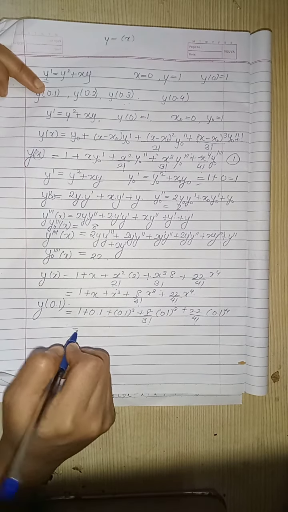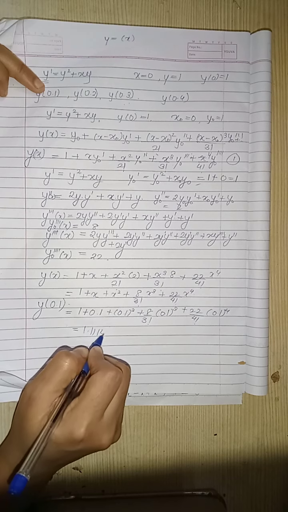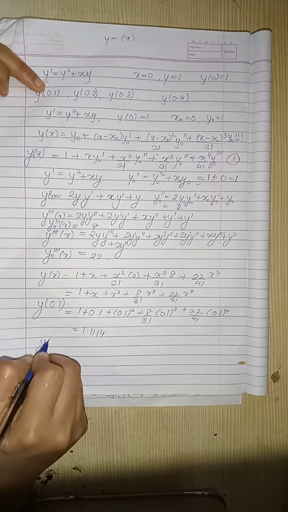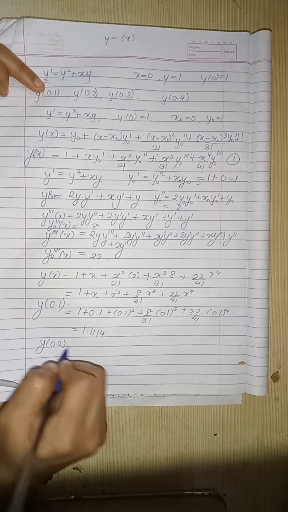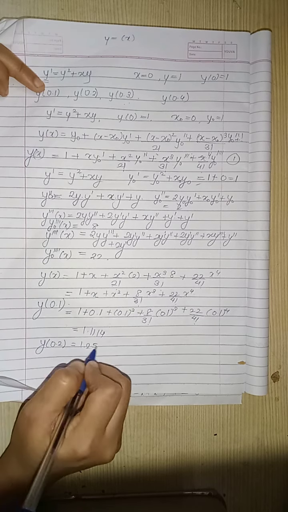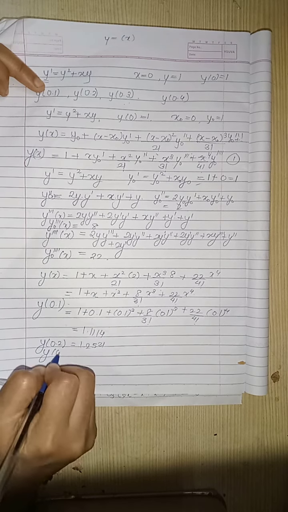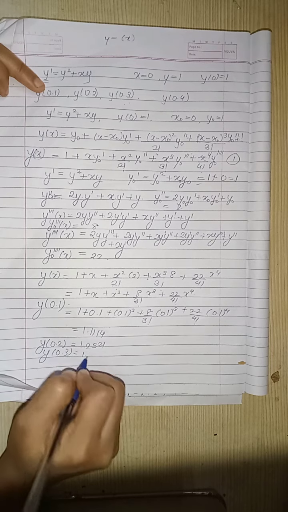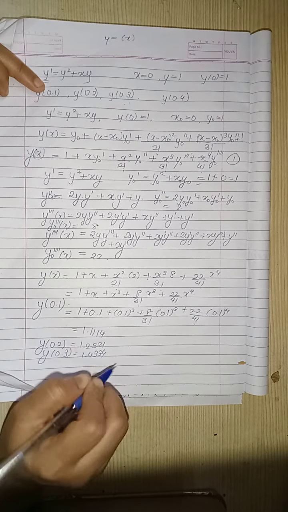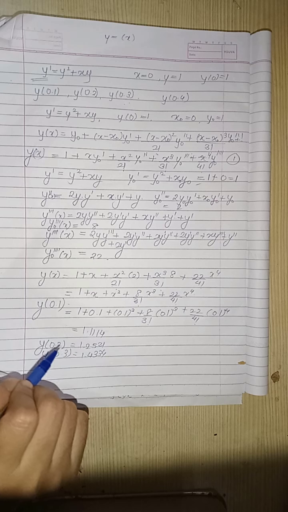So this will give you 1.1114. Similarly, you can calculate y of 0.2, which is equal to 1.2521, and y of 0.3 equals 1.4334. So these are the initial conditions which we require.